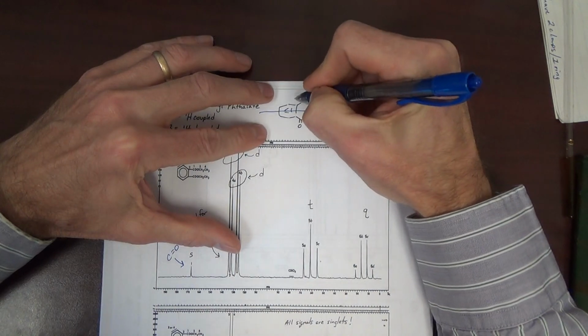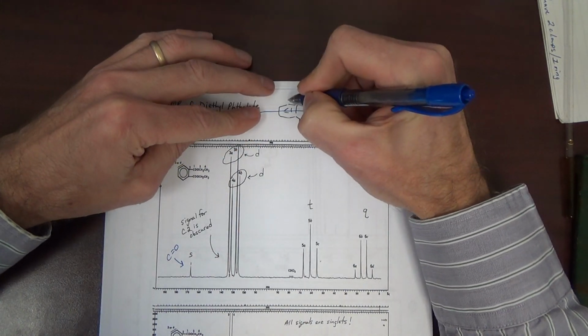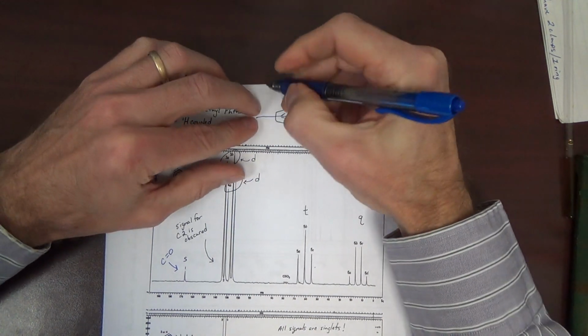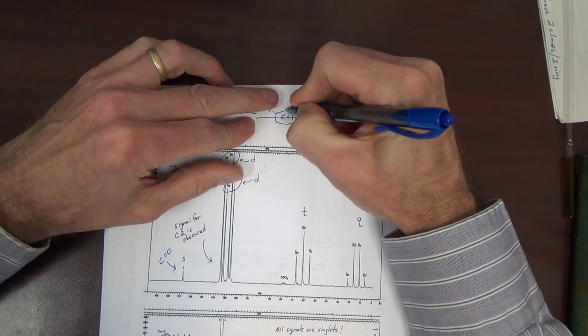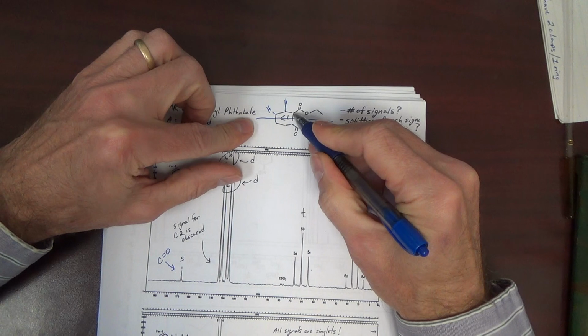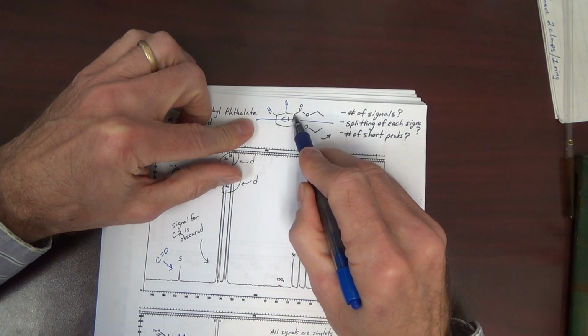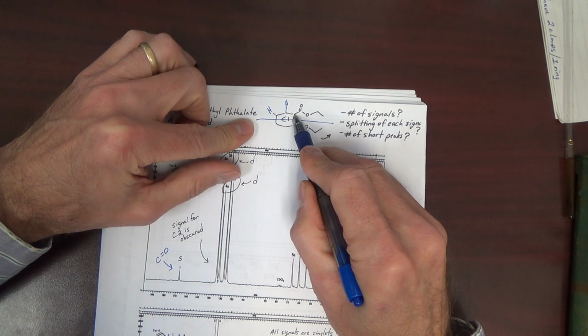Let's look at the aromatic carbons. There's 3 of them. We should have 3 signals. This one has an H. This one has an H. That one does not. 2 standard peaks. We would expect this carbon to be a short peak.